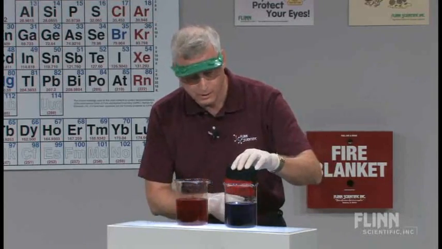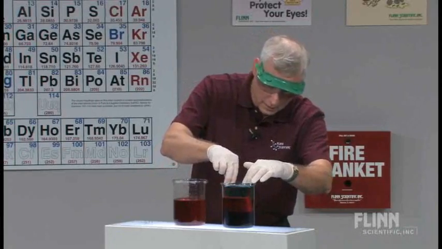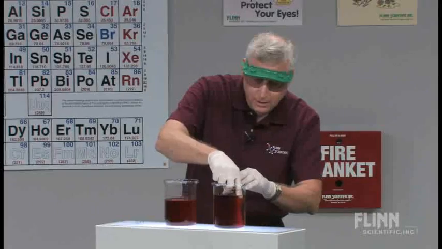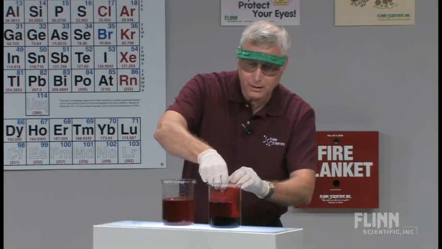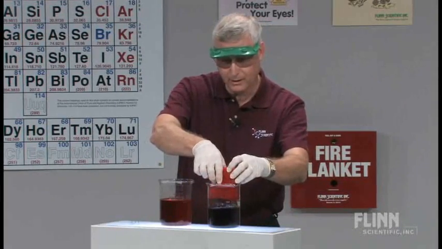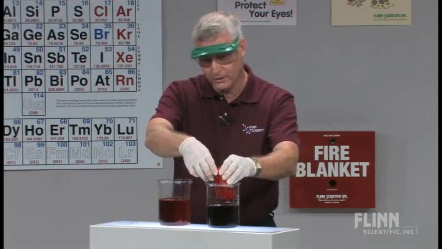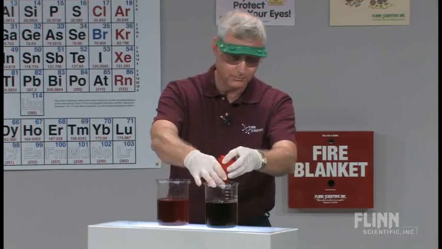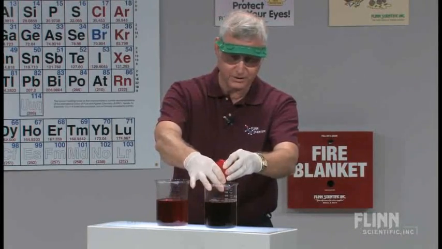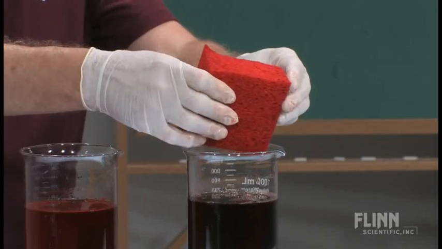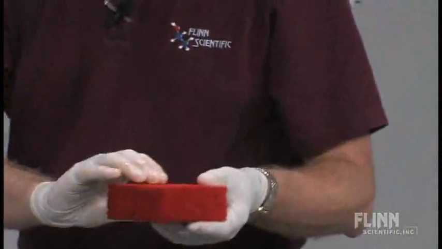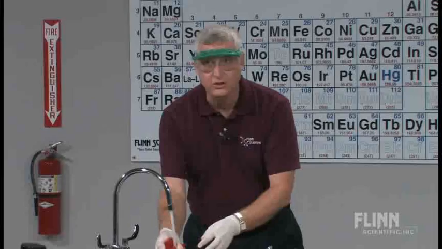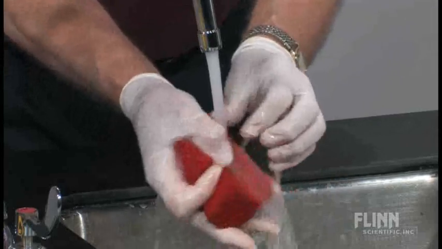I wonder if I put it all in there. Well, I'll be. Look at that. And if I squeeze it, it's kind of interesting. Well, let me rinse this out in the sink here. Maybe there's something wrong with this sponge. I don't know. We'll try rinsing it out for just a moment and see if we can make this work.